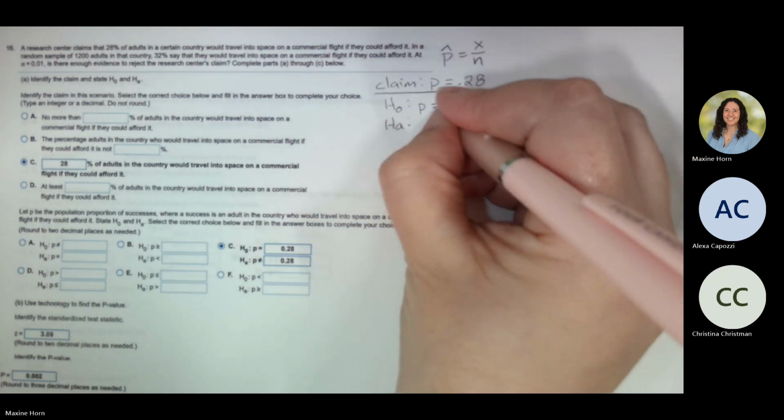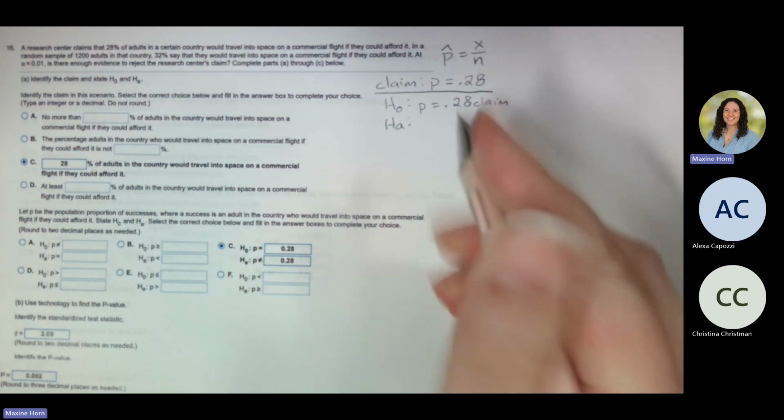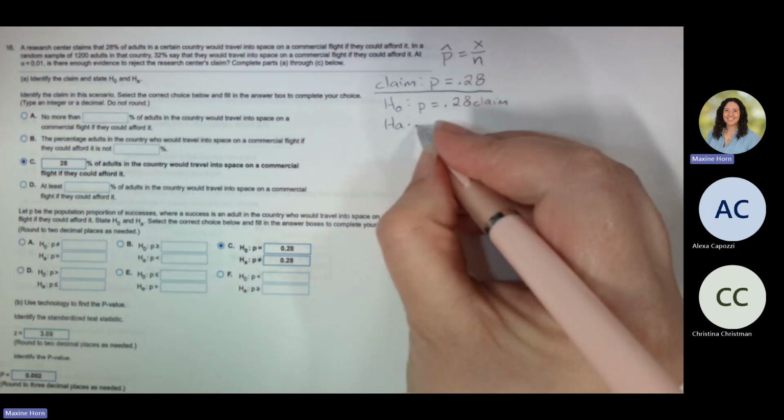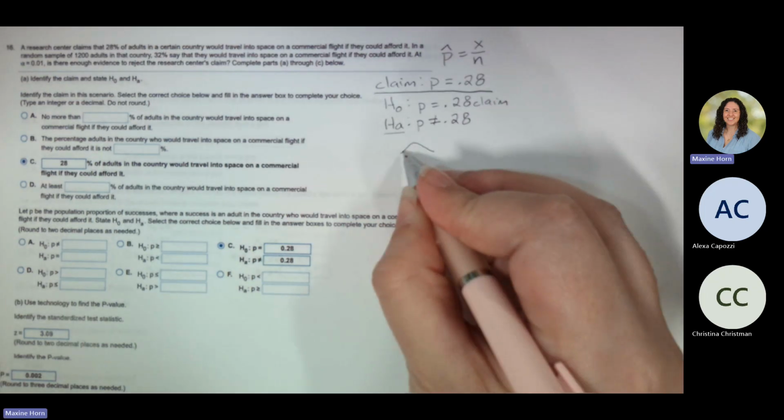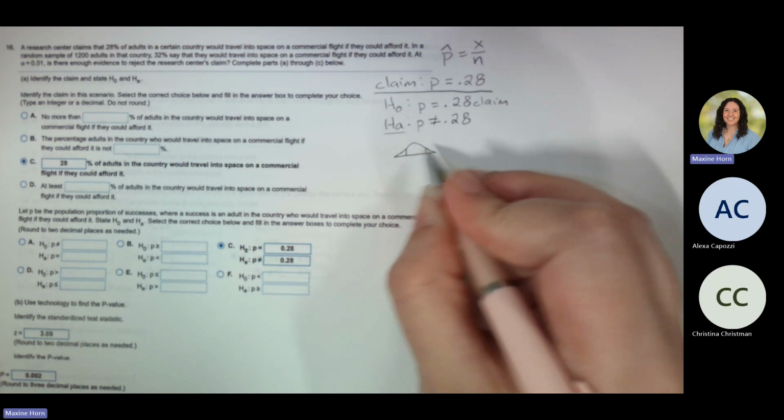The null is the one that has an equality, so that one is the null. So the claim is the null. So now I'm going to write the alternative, which is the complement of that, which is not equal to. We'll draw a picture based on the alternative. This is a two-tailed test.